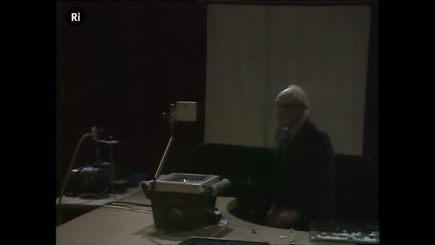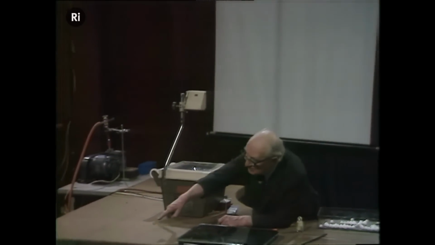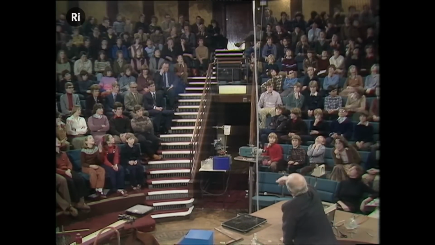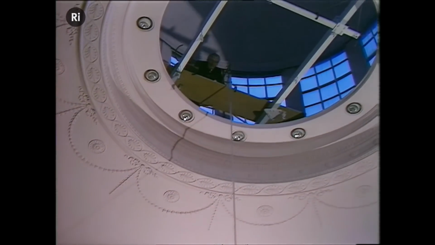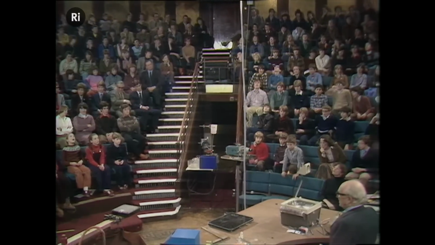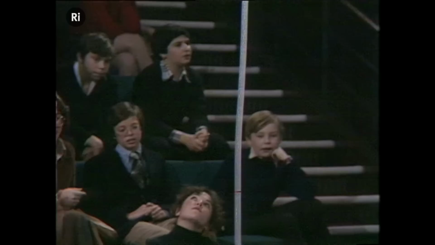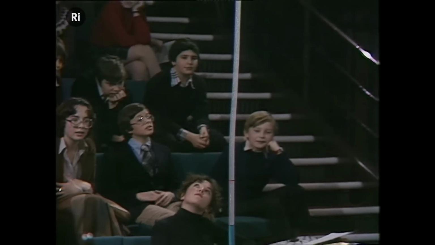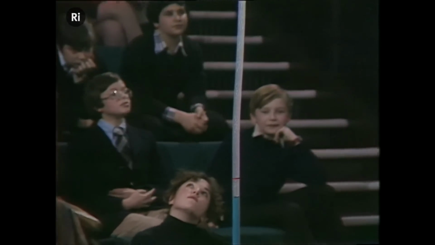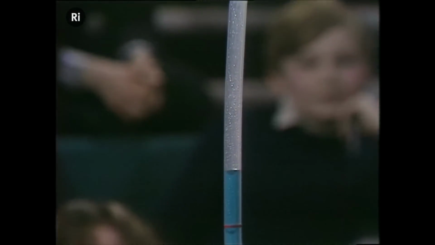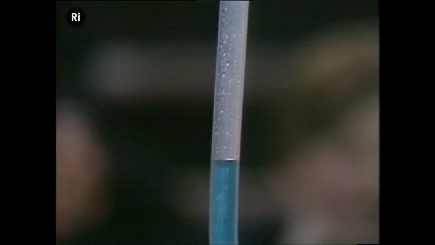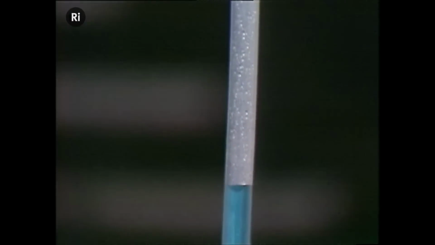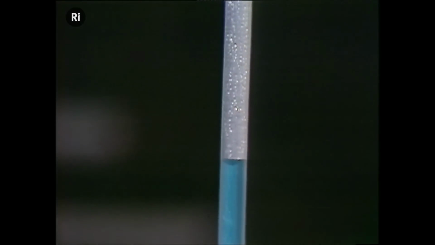So let us make a water barometer now. We have a bucket of water there, and this tall pipe goes right up there, marked every meter by a red stripe. Up it goes, please. Mr. Coates, are you up there? You ready? Look, up it goes.